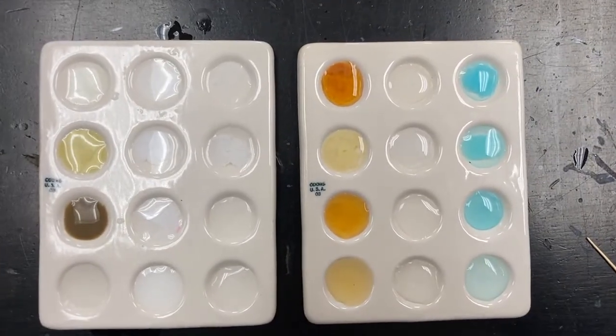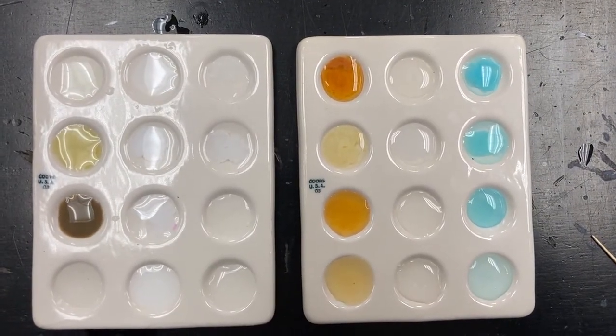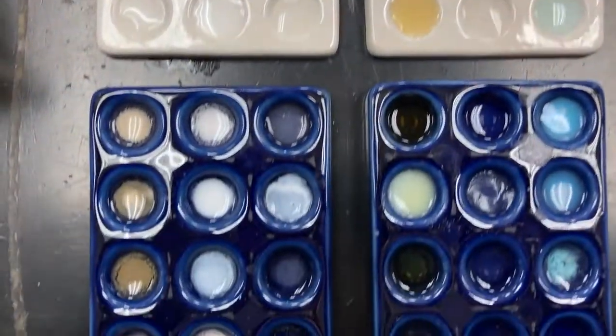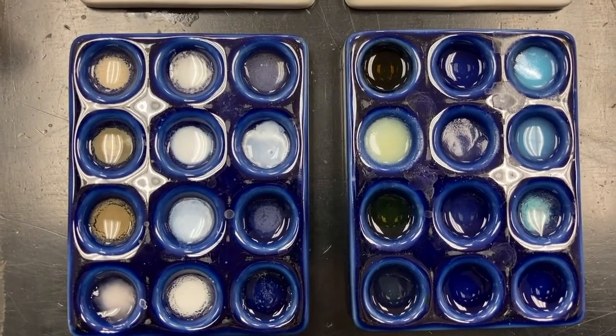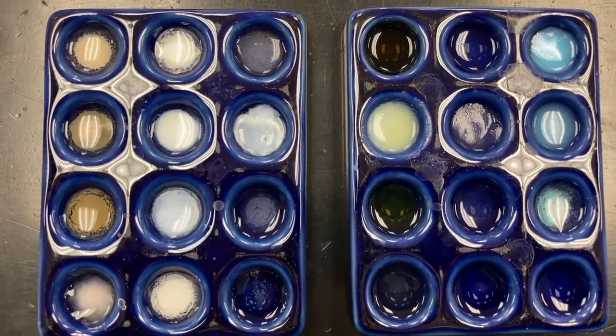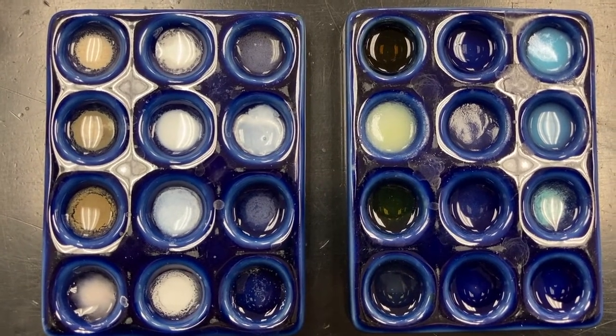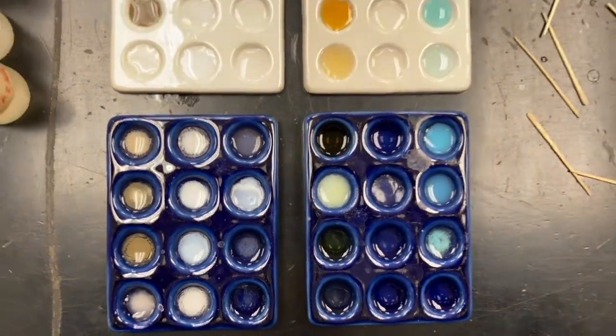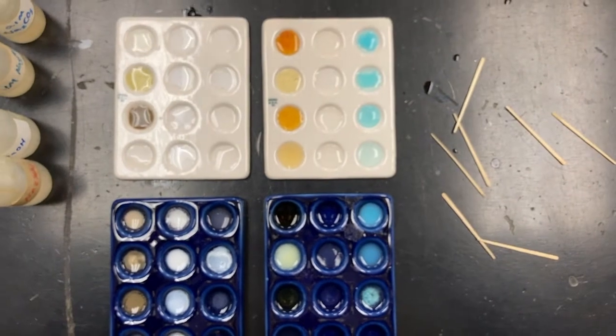So those are the overall colors with a white background. And then right below them, those are the overall colors with a blue background. And here they are together.